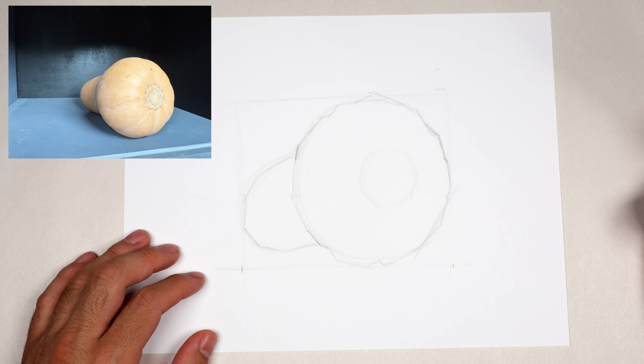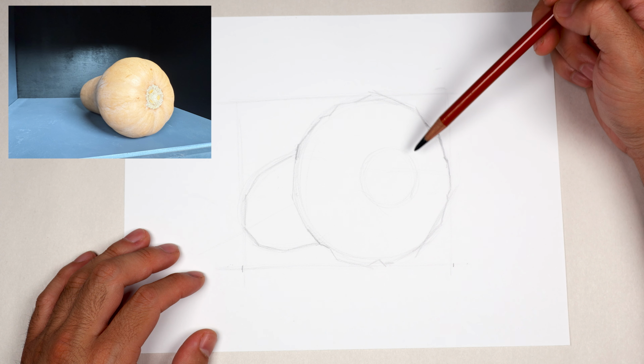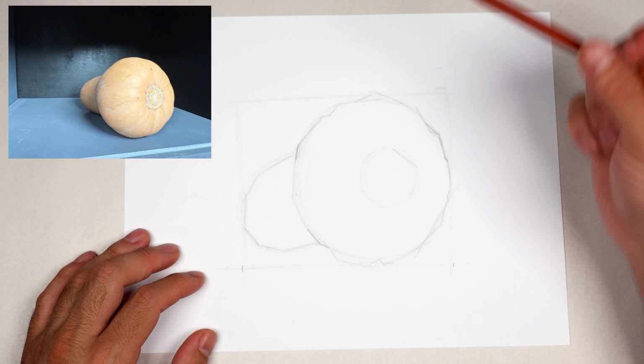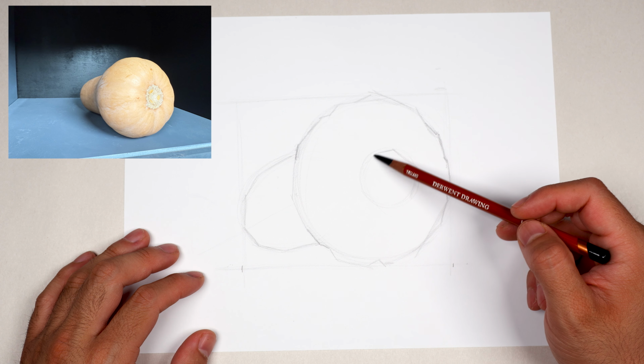So I'll start off with this basic circle, and once I have the placement where I want it, I can go ahead and start defining the edges a little bit more. And remember to look back at your object. Don't get stuck on the paper.